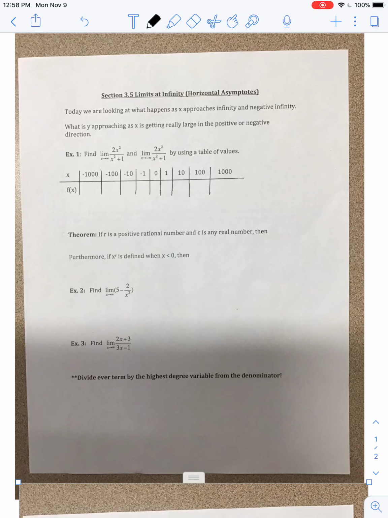When we did limits, it was as x approaches 2, or as x approaches 4 from the left, or as x approaches 6 from the right. But now it's what happens if x gets really, really big? What is the y value approaching? Or as x gets really big in the negative direction, what's the y value approaching? You've already done this topic in Algebra 2 and in Pre-Cal, just now we're putting different notation to it. And let me explain what I mean by that.